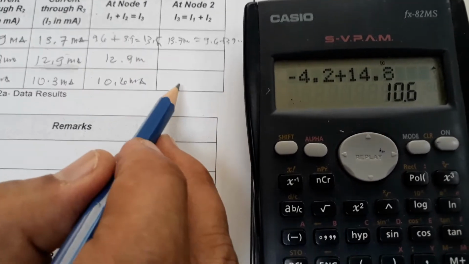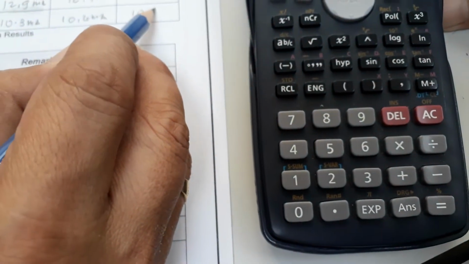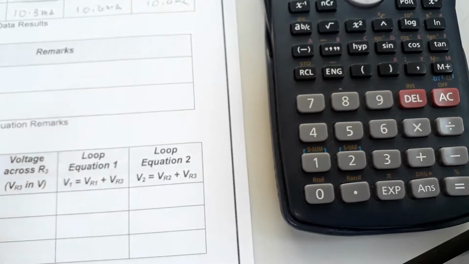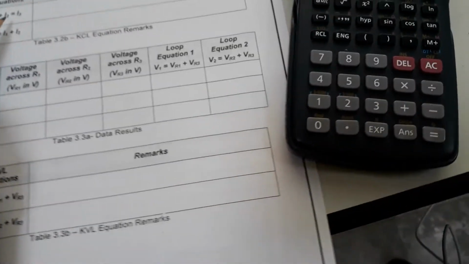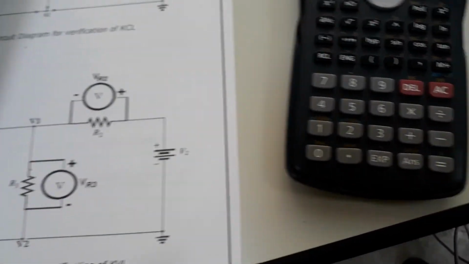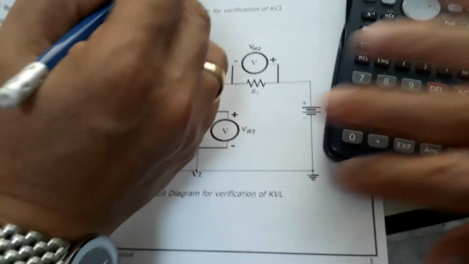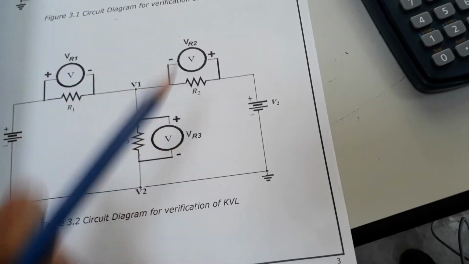And then at node 2, it is also the same. Okay, it is 10.6 milliampere. So, what is the remarks of this? From KCL, from node 1. So, take note that this is our node 1 and this is the node 2. So, what is your remarks here?